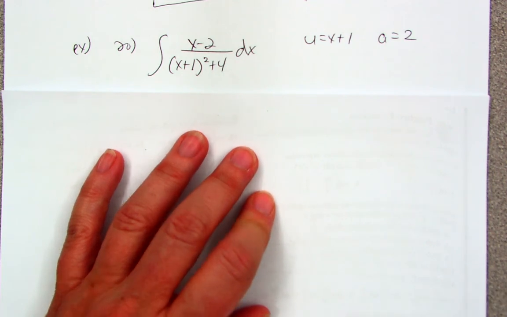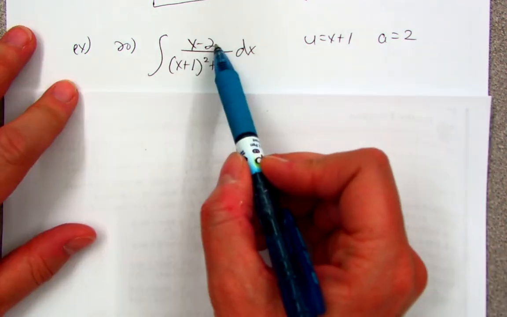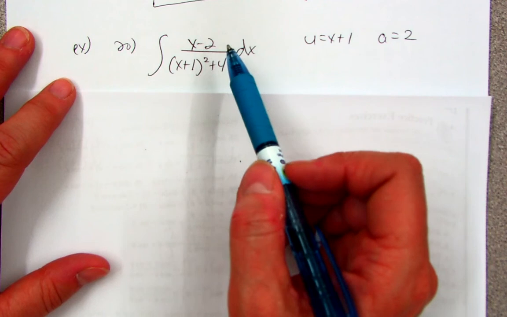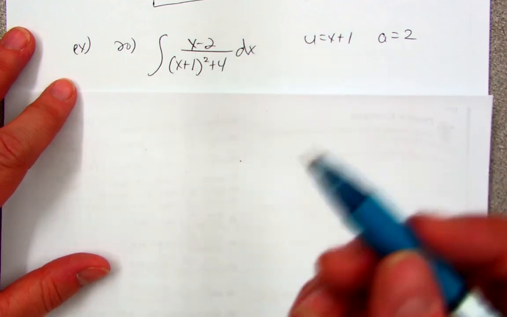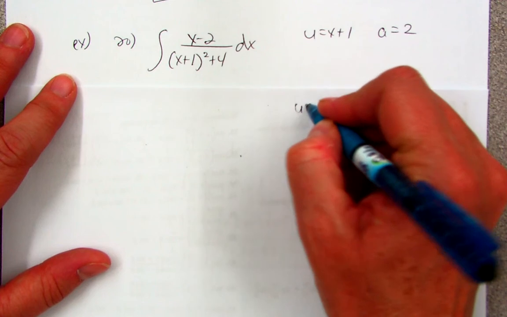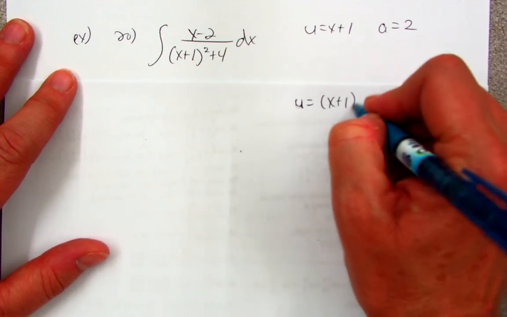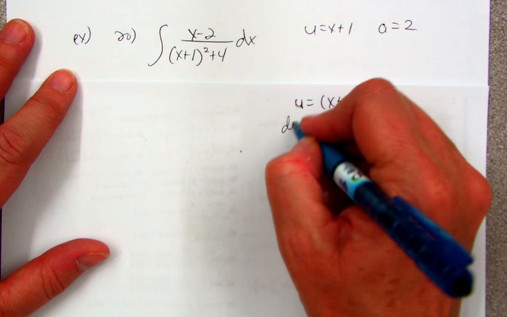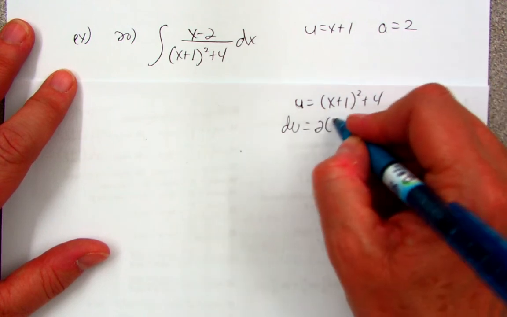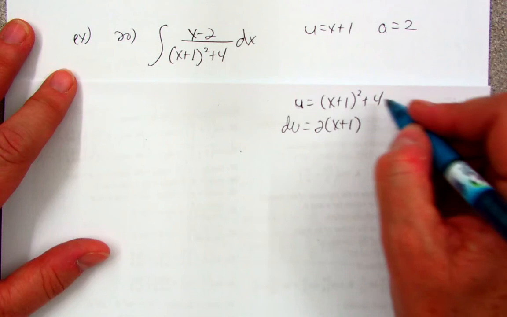I'll be able to write u squared here, but it's just not going to go away. So I thought about, what if I take all of this to be u? Because that's a different technique. What if u was (x plus 1) quantity squared plus 4? du equals, bring down the 2, first power, inside this be 1, and that would be 0.